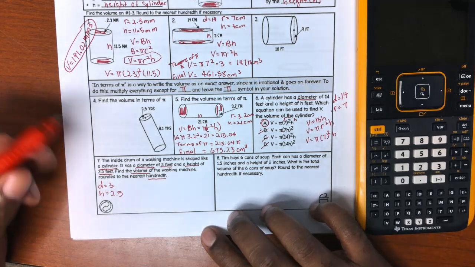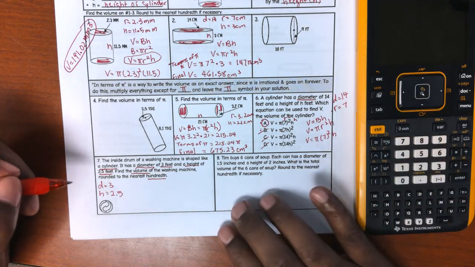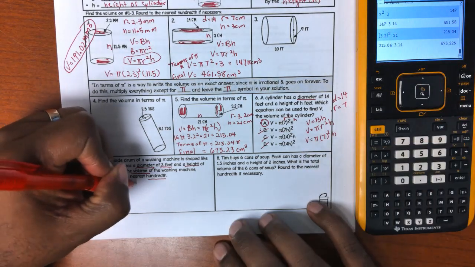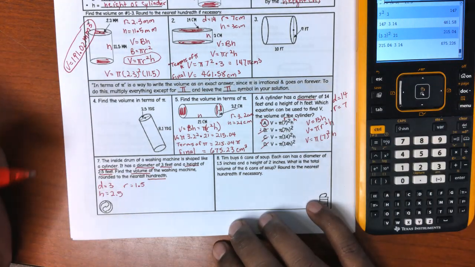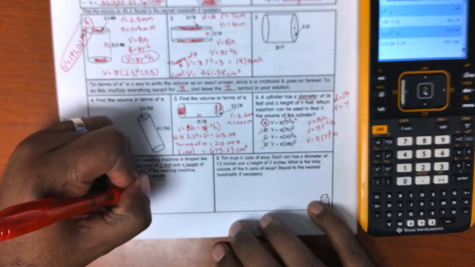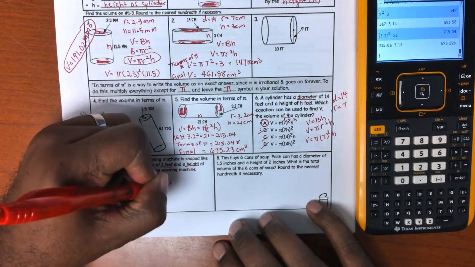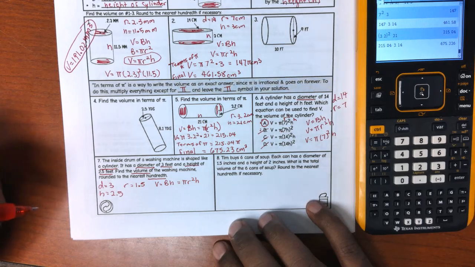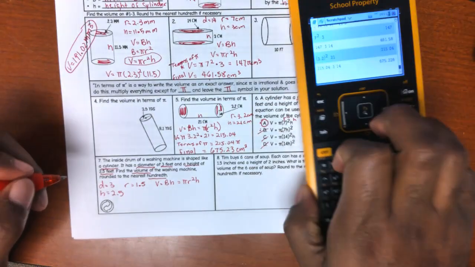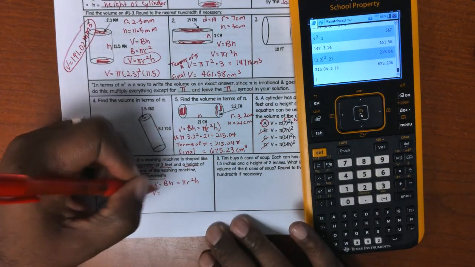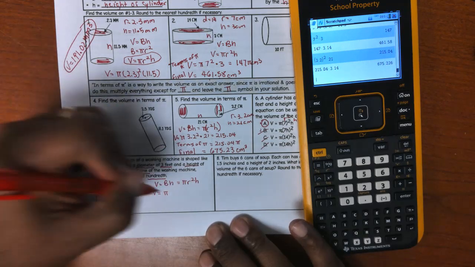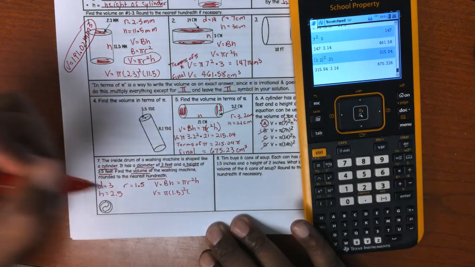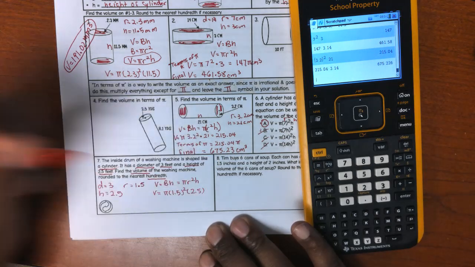If D is 3, we need to find r. Let's say r is 1.5, because that's half of 3. Then we plug all our numbers in, because V is equal to BH, which equals pi r squared h. So V is equal to pi times 1.5 squared times 2.5.